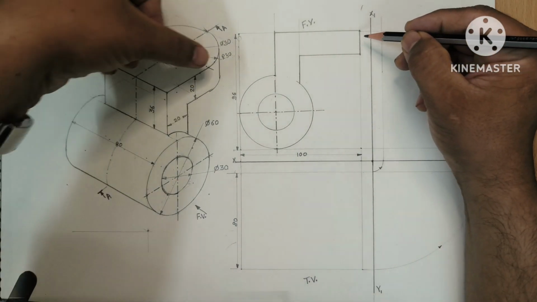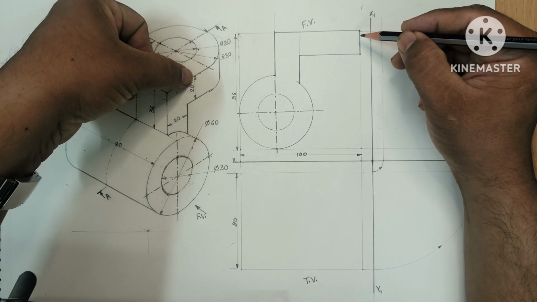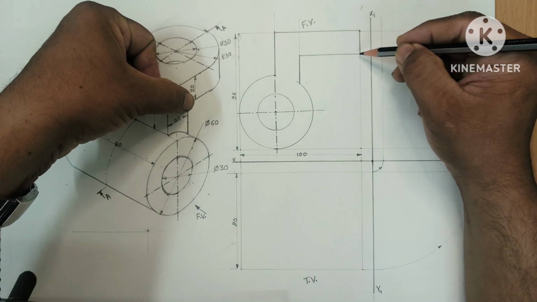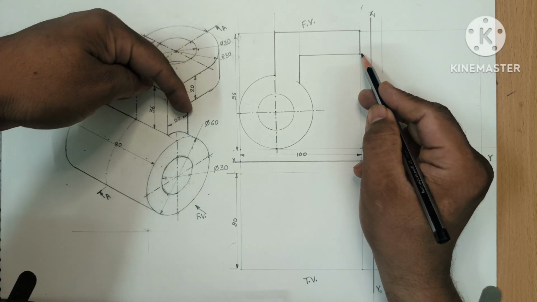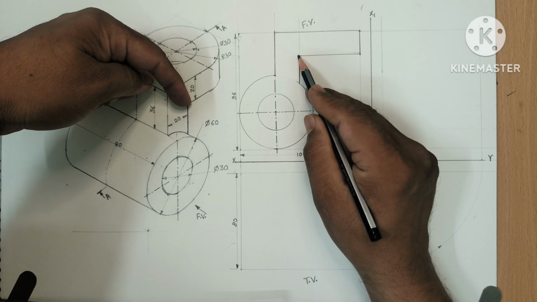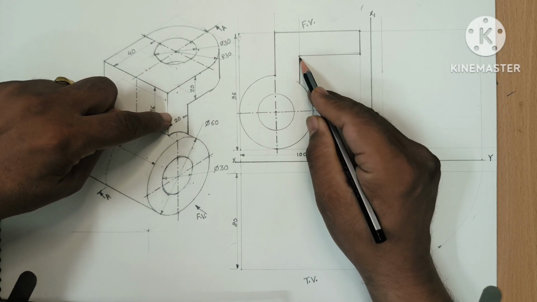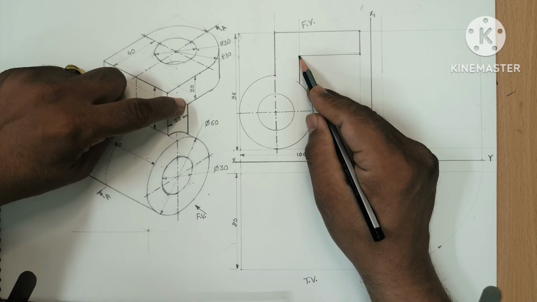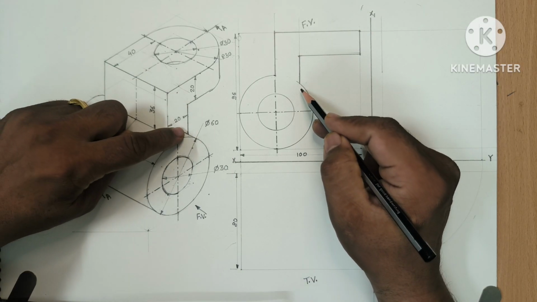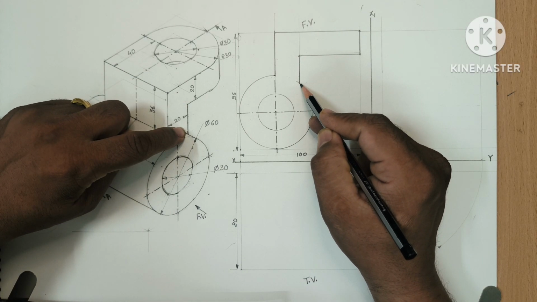See here, from this point to this point, the distance will be 20, which is here towards the left side, and this distance is 20, and then I have drawn the line in the downward direction. From this point to this point I have joined the points.